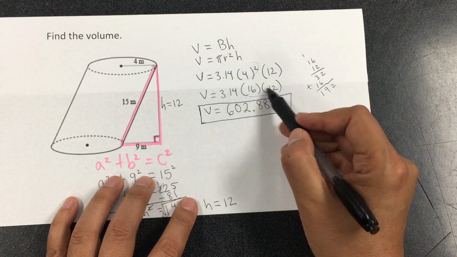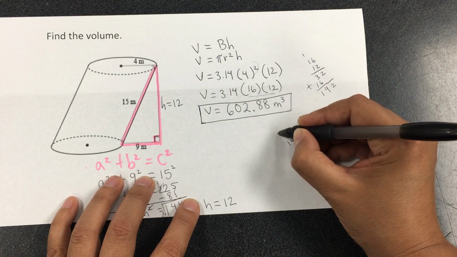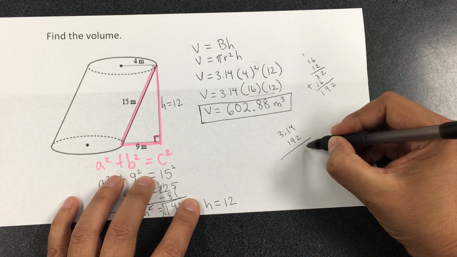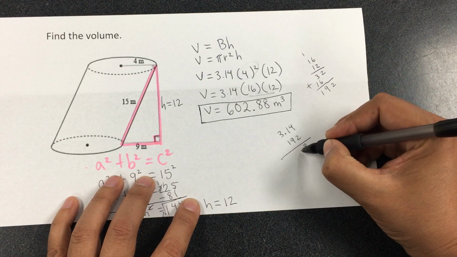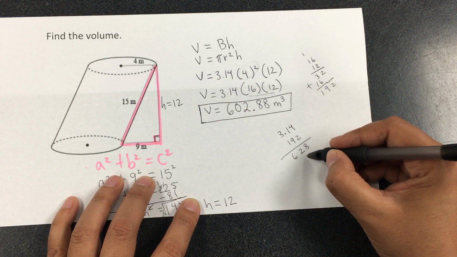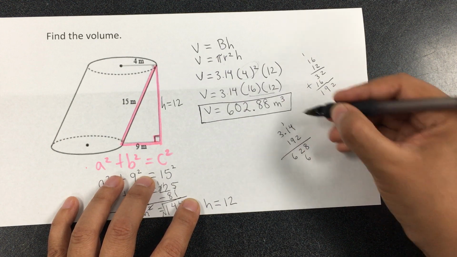But now you have to multiply by 3.14. So 192 times 3.14. So 2 times 4 is 8. 2 times 1 is 2. 2 times 3 is 6. 9 times 4 is 36 and carry 3. 9 times 1 is 9. 10, 11, 12.